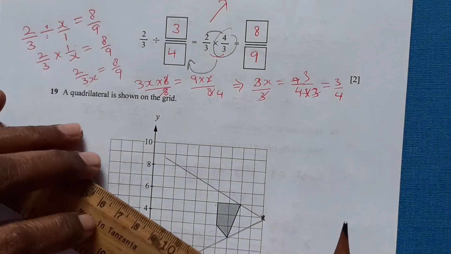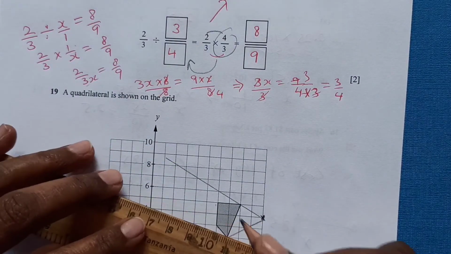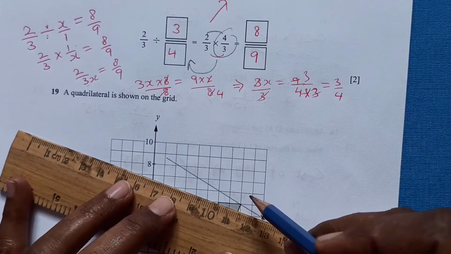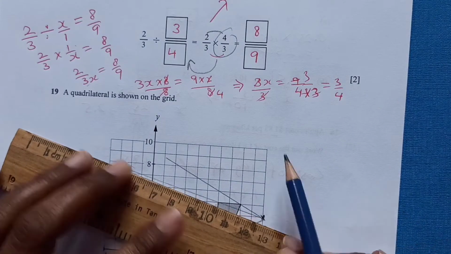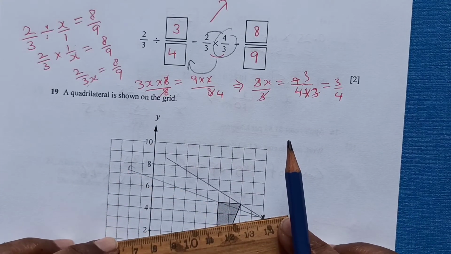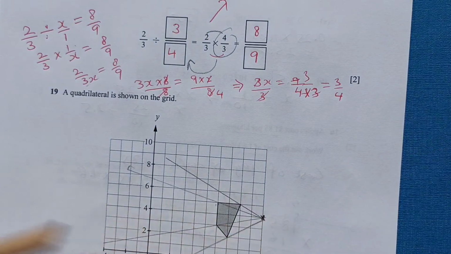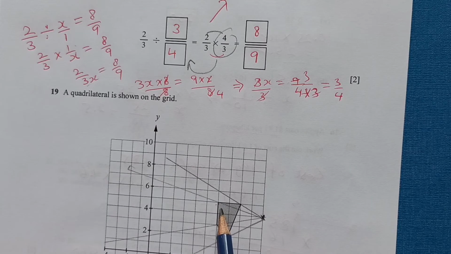And now this corner, you can choose this corner. It is going to be like this, and finally we have this one.